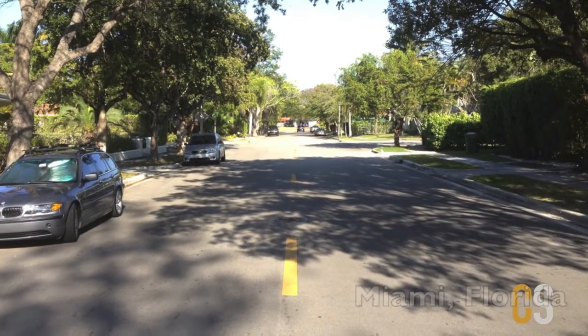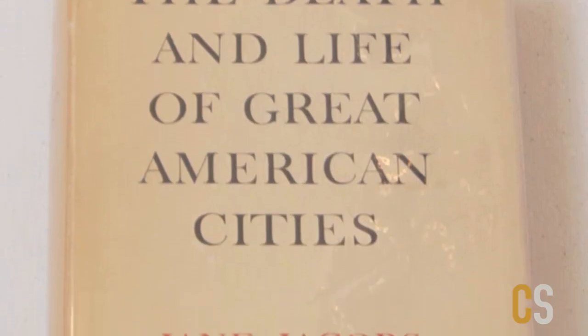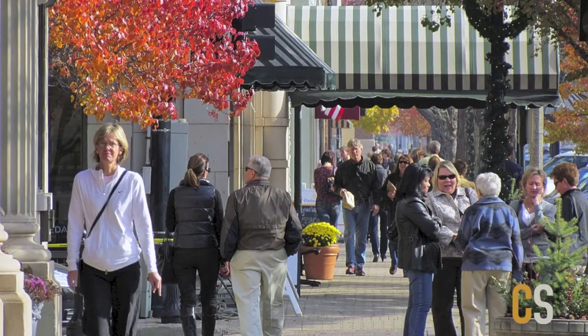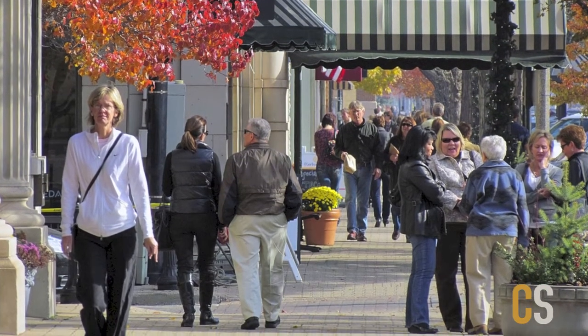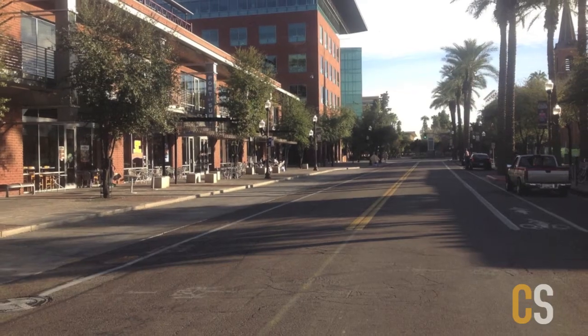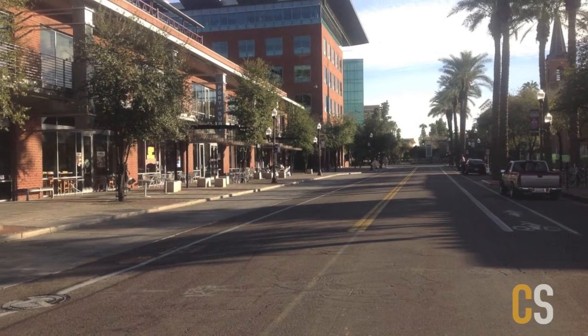New urbanism is a movement that began with Jane Jacobs' 1961 manifesto, The Life and Death of Great American Cities. This movement focuses on walkability, or one's ability to easily walk for their normal errands and commute. This is achieved through dense, mixed-use neighborhoods.